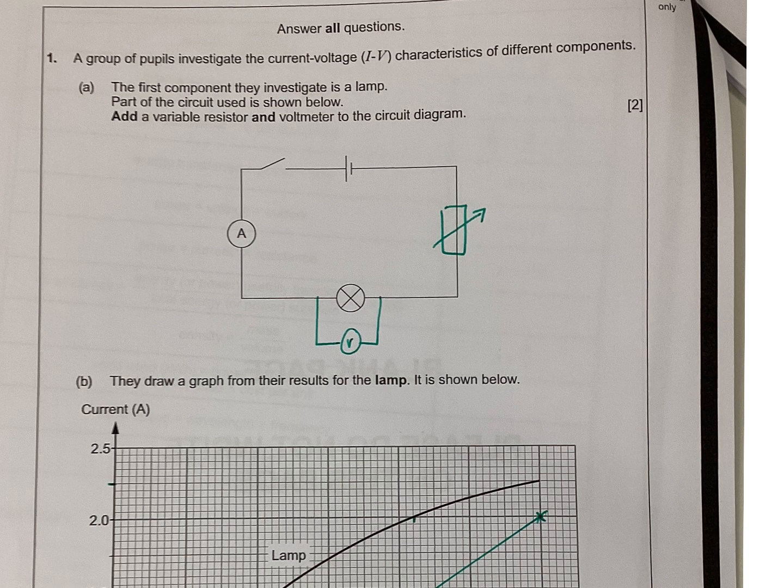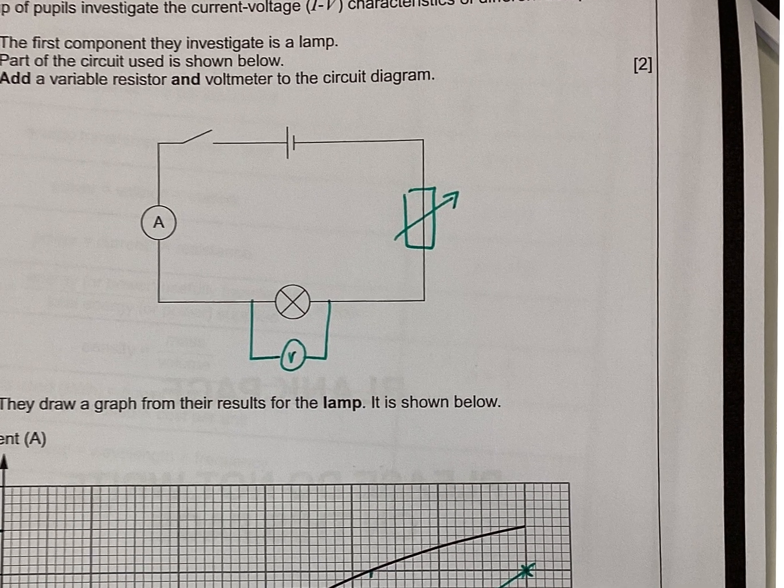So for 2 marks, we're going to add a variable resistor and a voltmeter. Make sure your V is capital, and it's quite clear. Mine's not there, I just realised. But try and be as clear as you can.